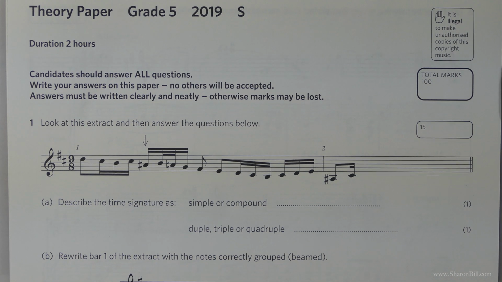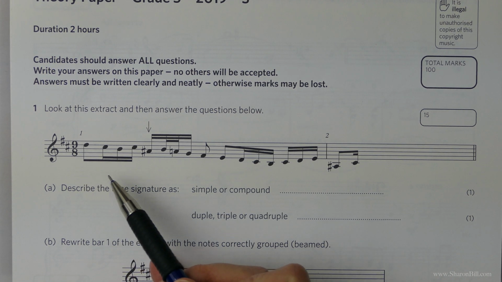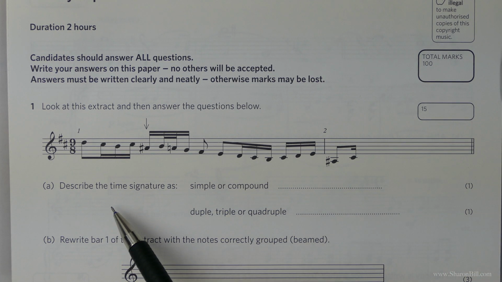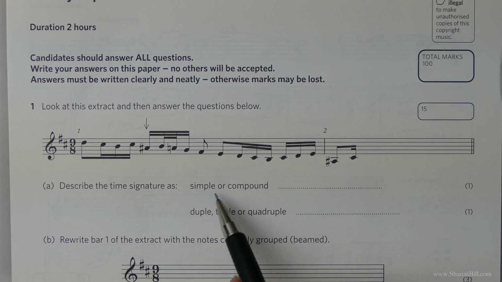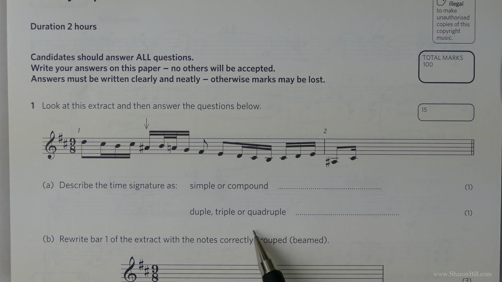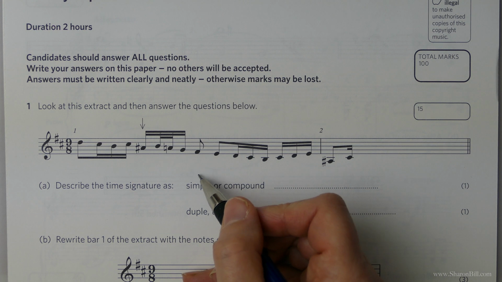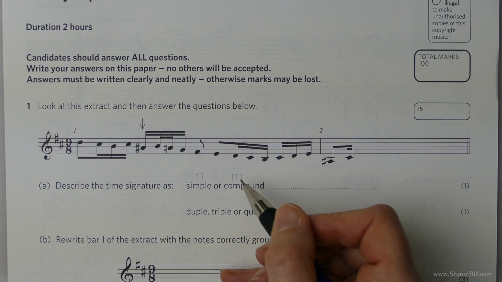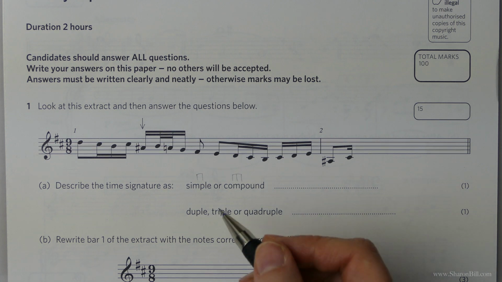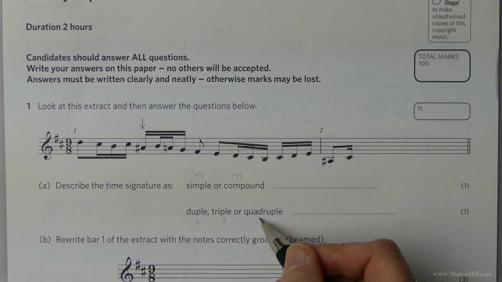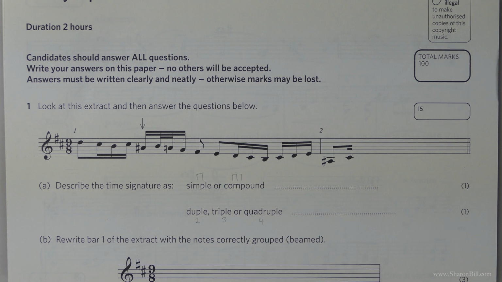So question 1, as usual, asks us to refer to this extract. And we're asked to describe the time signature, whether it's simple or compound, or whether it's duple, triple or quadruple time. So simple time is where we divide into 2s, compound time is where we divide into 3s, and then duple is 2 beats per bar, triple is 3, quadruple is 4.